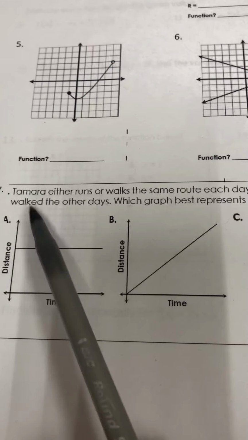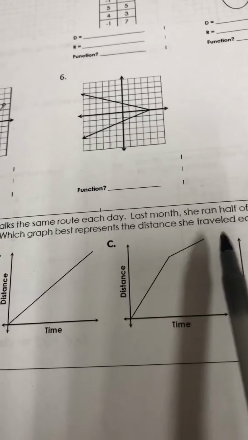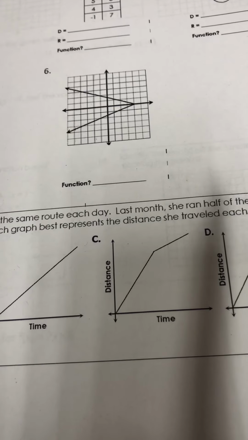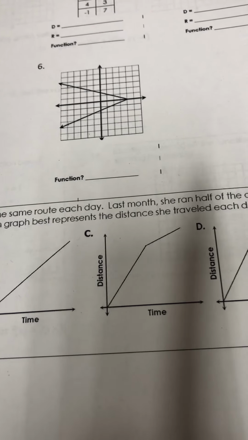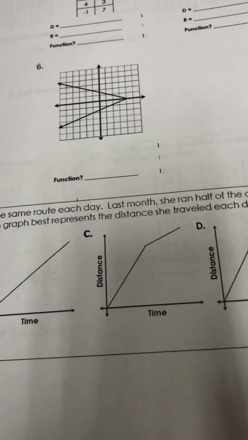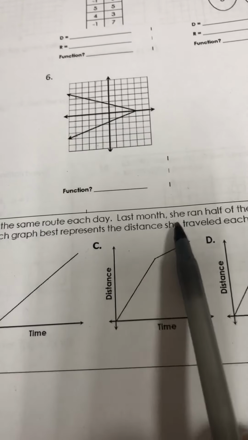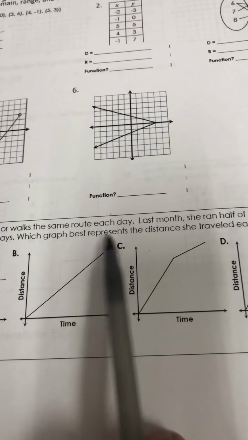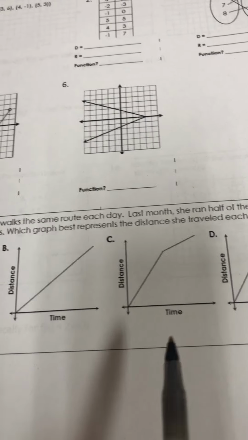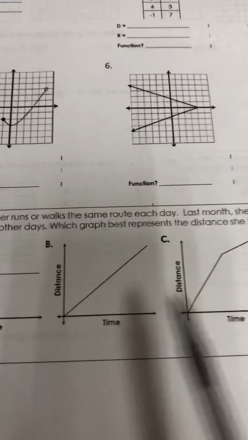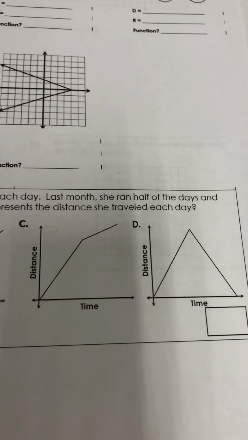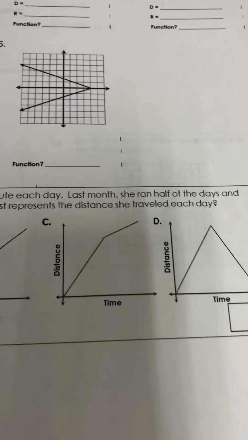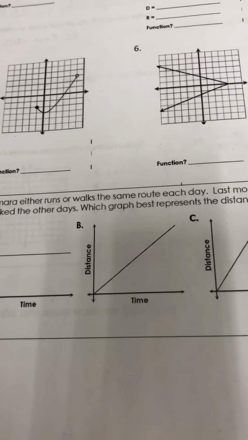So, which graph represents the distance that she traveled each day? She's going, just walking the same distance half of the days and running the other days. So she's the same route each day is what I'm looking for. Okay, so it's the same distance every day. Would that be A, B, C, or D? Okay, it's going to be the same distance every day, covering the same distance. There's not really going to be a change, in other words.